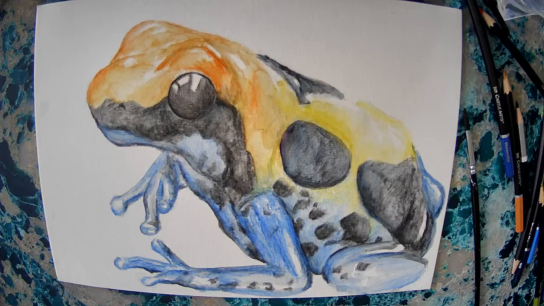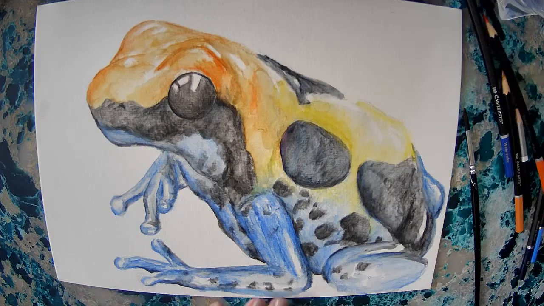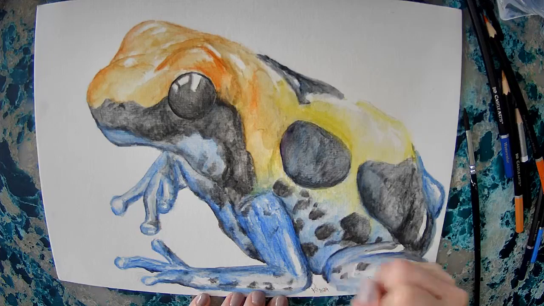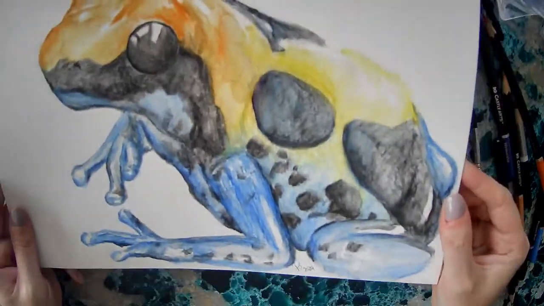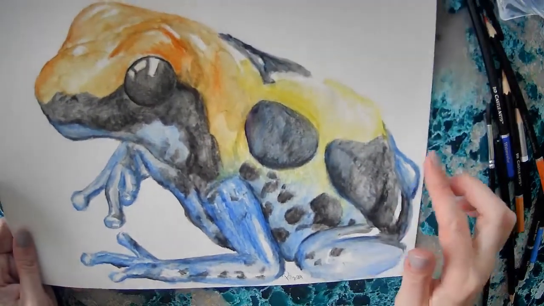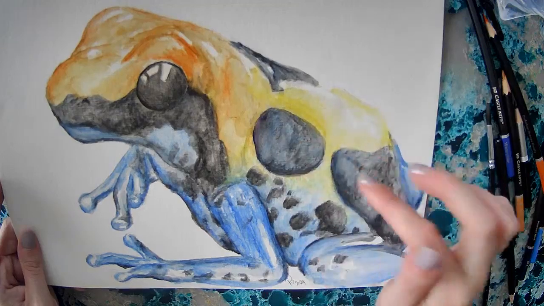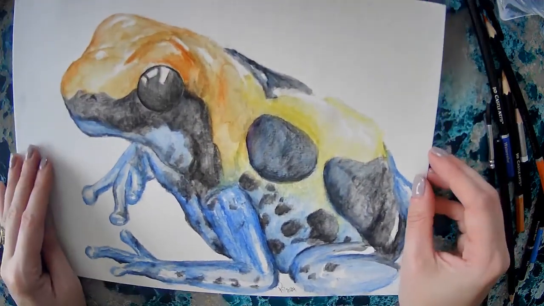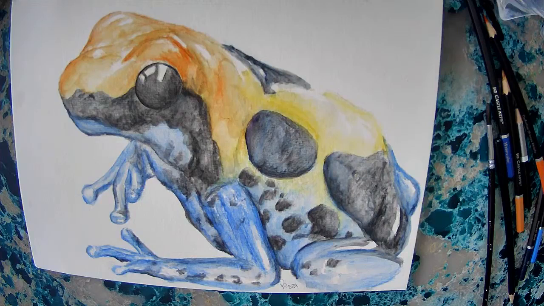So I finished within time again. I surprised myself because I rushed a little bit at the end. But don't forget to sign your work. Everybody knows that you did it. If I had a little bit more time, I probably would spend more time putting texture in the skin, but I don't think I'm going to have time to start that, so I'm just going to leave it there. There's my little poison dart frog from South America in the rainforests.